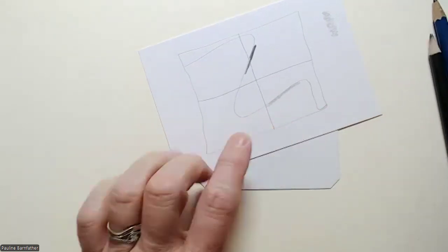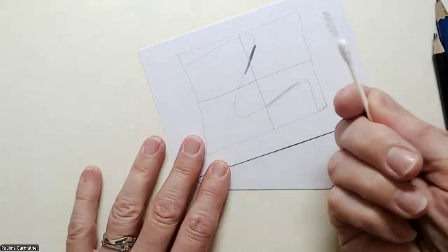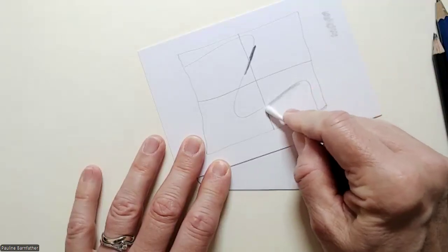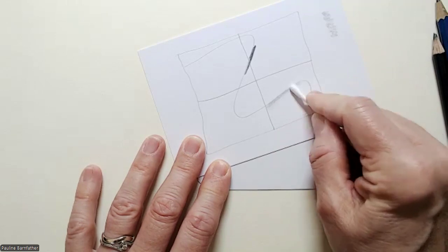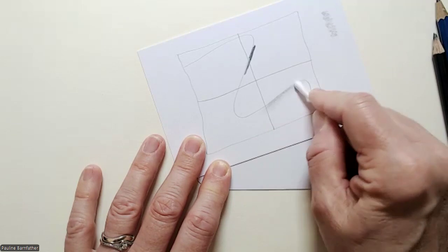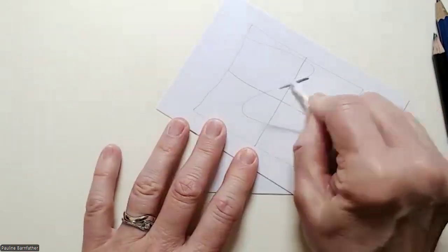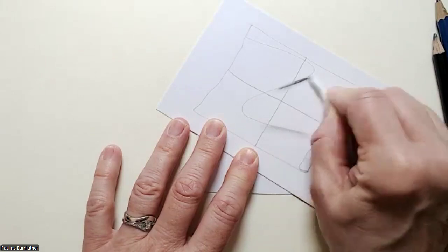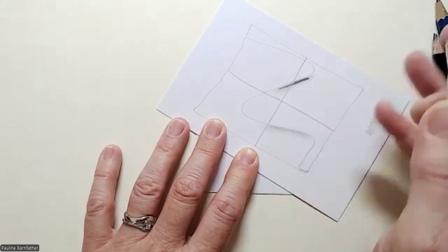It's a lot softer. And then, if you've got a cotton bud, we would just blend that out. With my cotton bud, I can just blend. Whereas if I tried to blend this heavy line that I've done, it's going to leave a very heavy mark. So just a few little pointers.